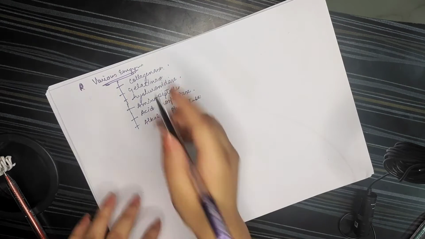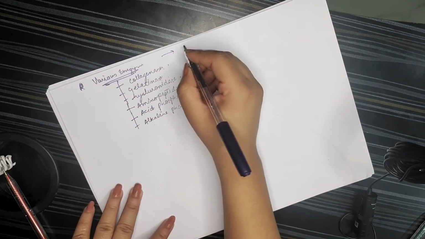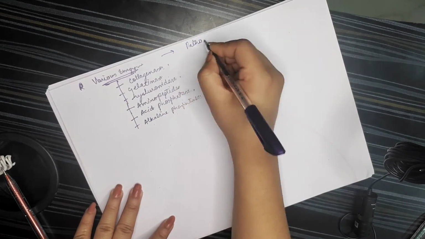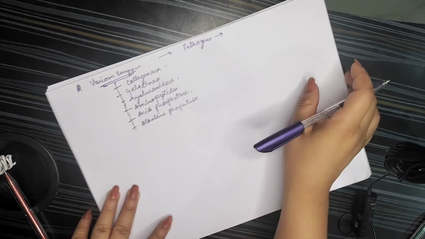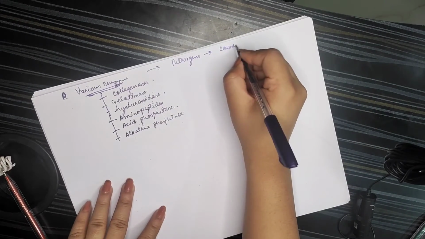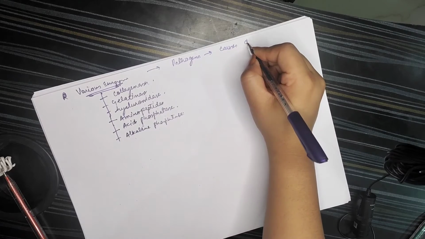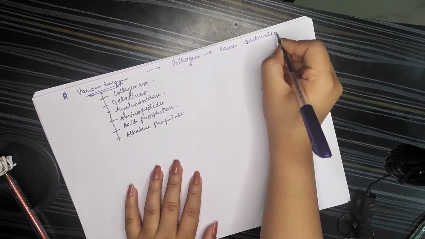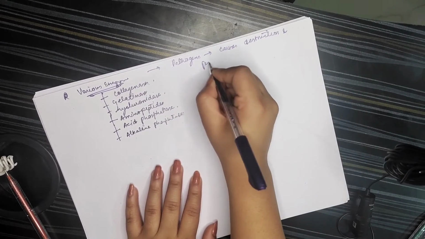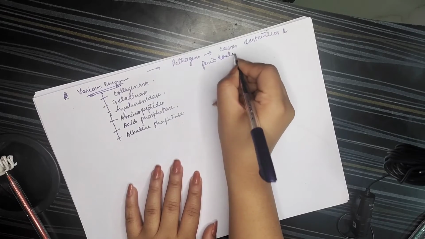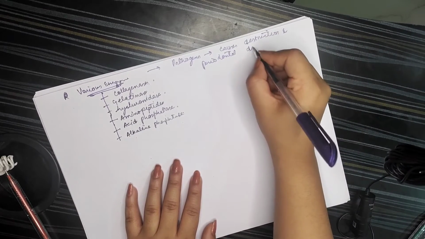So these enzymes are released by pathogens, and they cause destruction and periodontal disease manifestations.